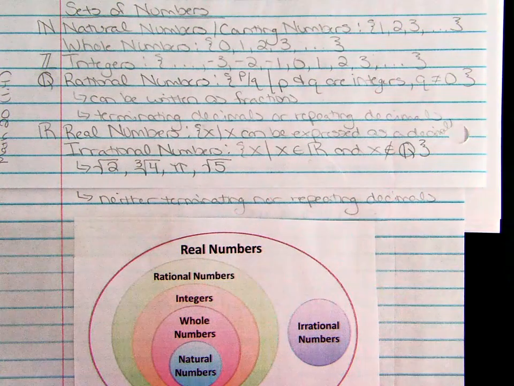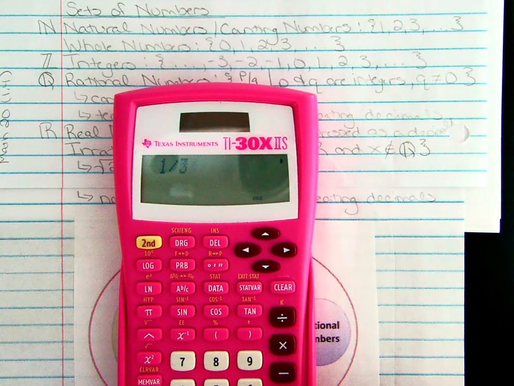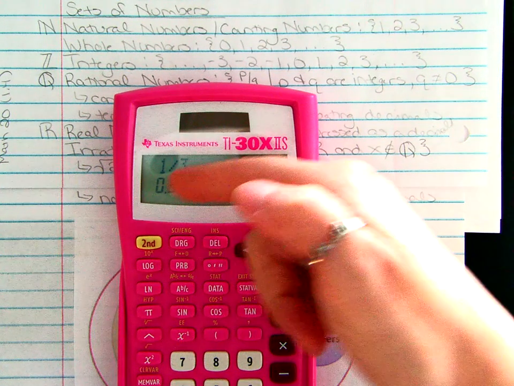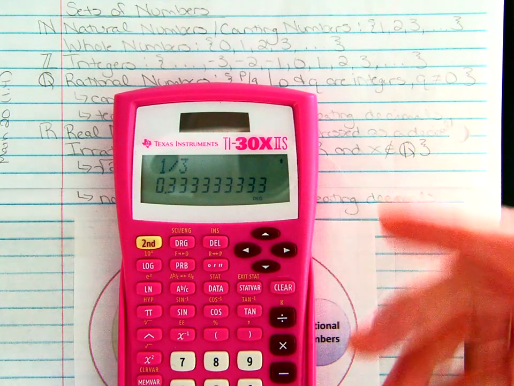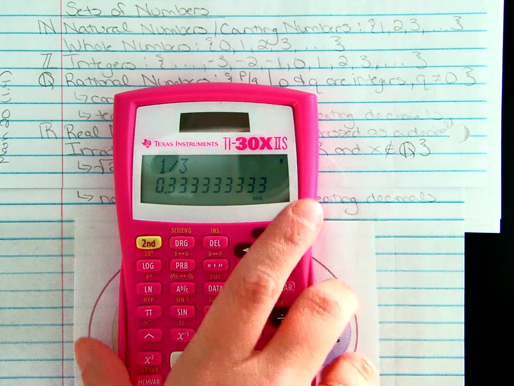If I type in 1 divided by 3, so that's a fraction, this fills up my screen. But notice the 3 repeats and repeats and repeats. So this is a repeating decimal, and so it would be a rational number.